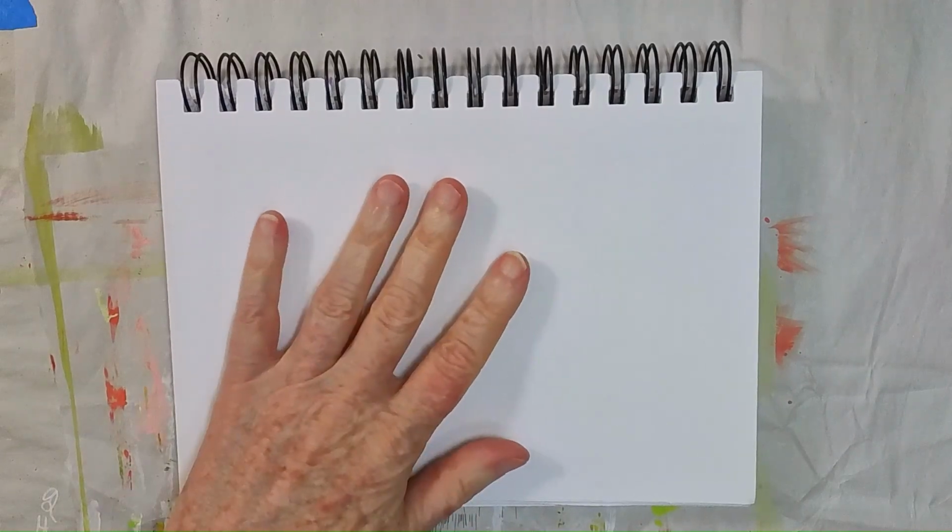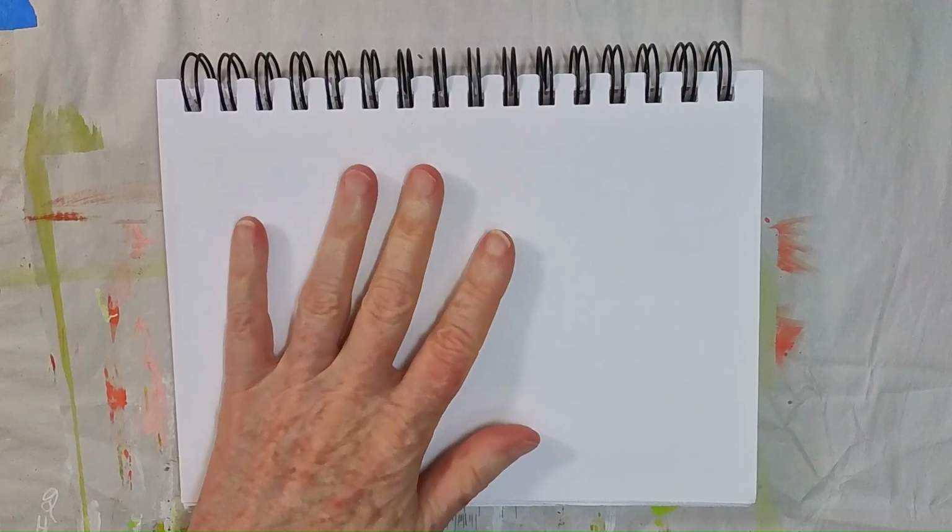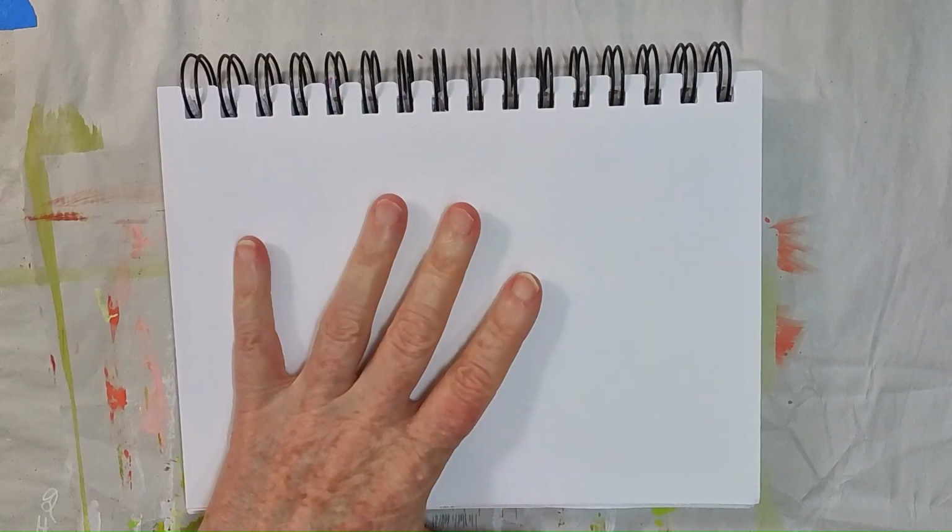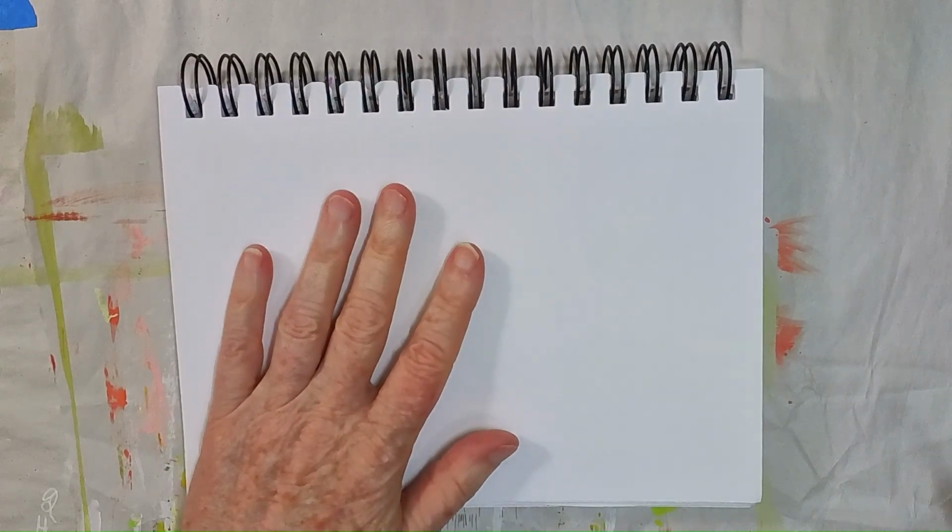Which of these patterns really held your attention while you were doing it? Like maybe you lost track of time. So losing track of time is a sure sign that you are in a flow state, which is excellent for our nerves and our creativity. As a checkout for today, I invite you to trace your hand on a piece of paper. It doesn't have to be your whole hand, it could just be part of your hand. I don't think my whole hand is going to fit in my sketchbook today, but part of your hand.